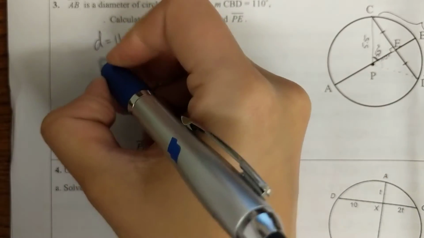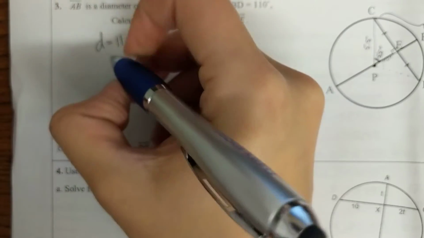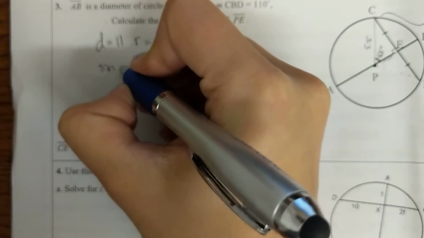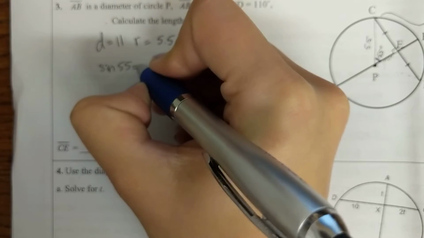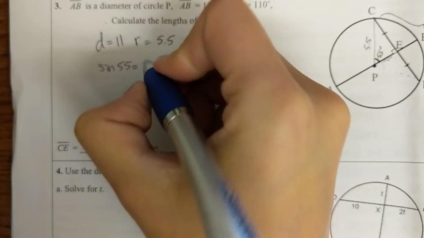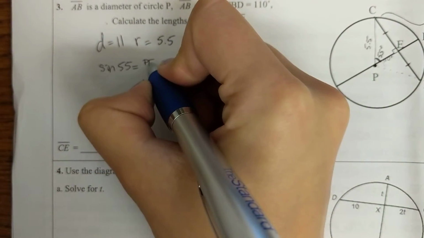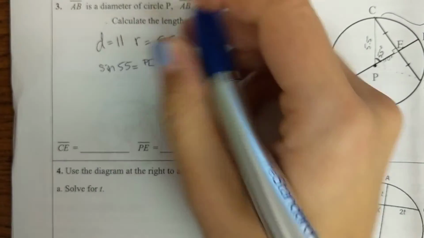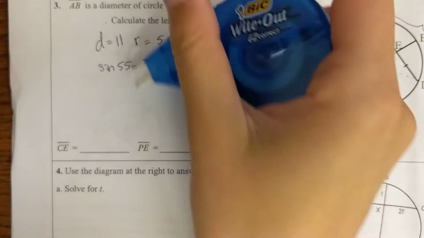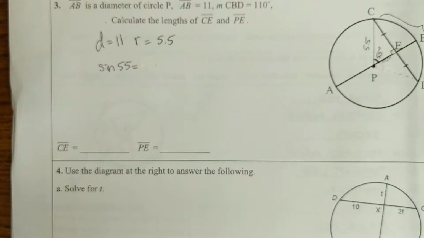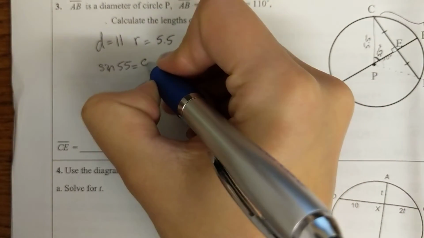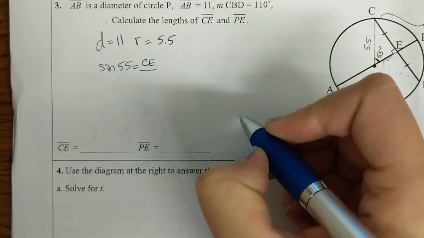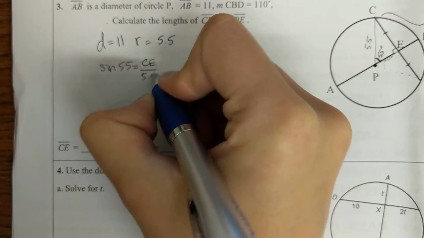So sine of 55 is equal to CE over hypotenuse, which is 5.5.